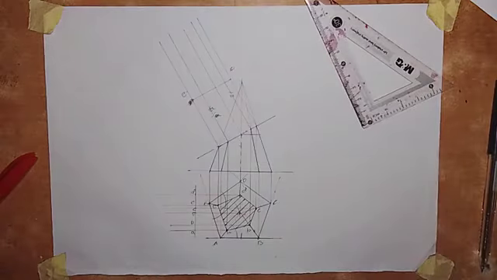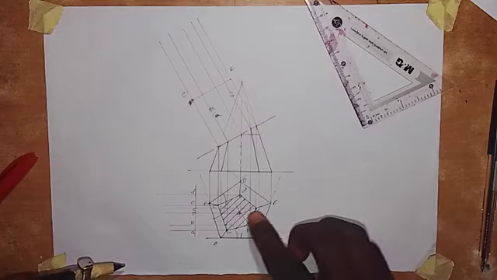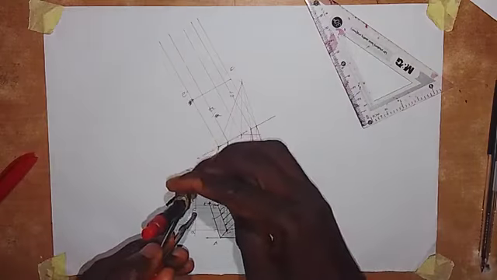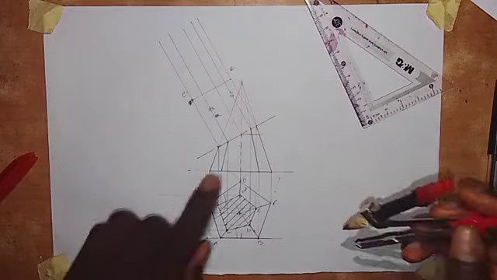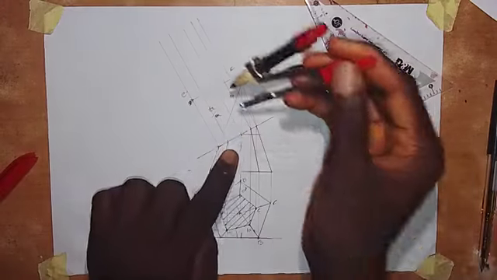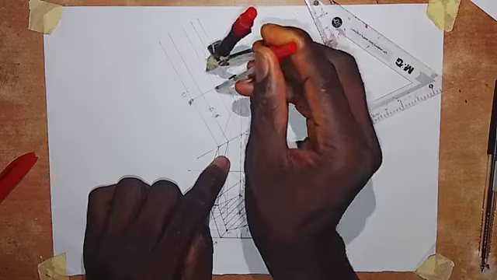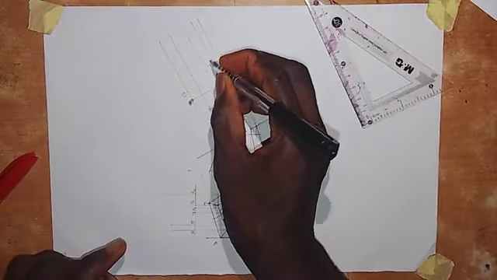So what else do we have left? We need to locate point D. So where is point D? Point D is along this path, from O to D. I'll take this distance and put the point. D is along this line, so I'll put it here and make an arc here. So here we have D at this point.